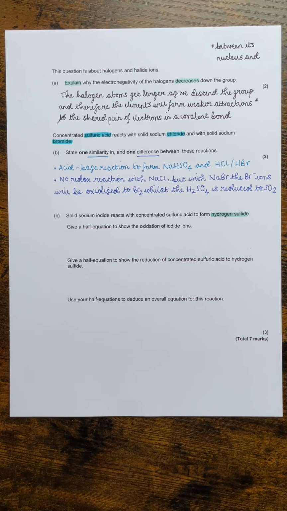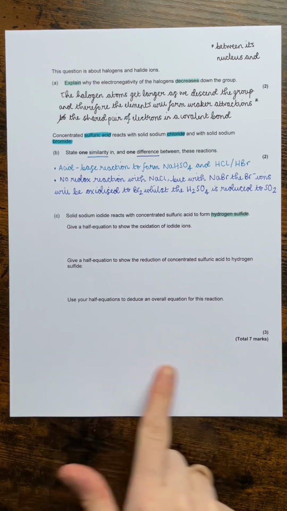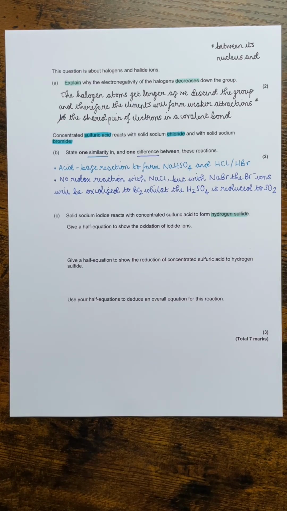So this question is going to be getting us to think about writing an overall redox equation for the reaction between the iodide ions and the concentrated sulfuric acid to form this hydrogen sulfide. So we've got to have an oxidation half equation, we've got to have a reduction half equation, and then we're going to combine those together. Now, it hasn't used the word redox in the final part of this question, but a redox equation is what we are going to be writing.